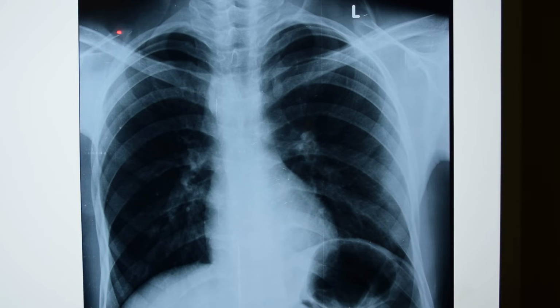This is the scapula. This is its medial border and lateral border. Similarly here, this is the medial border and the lateral border.